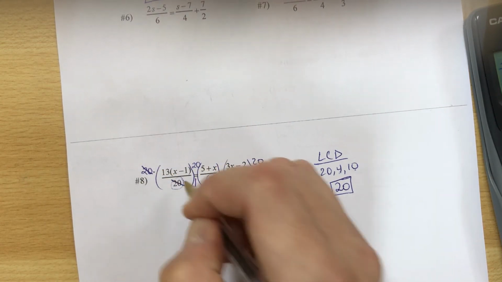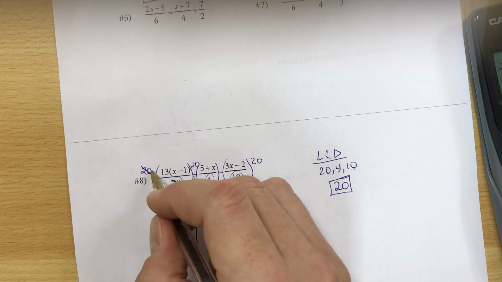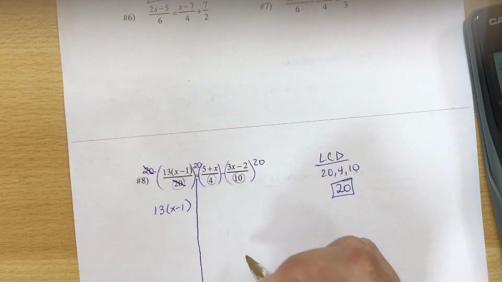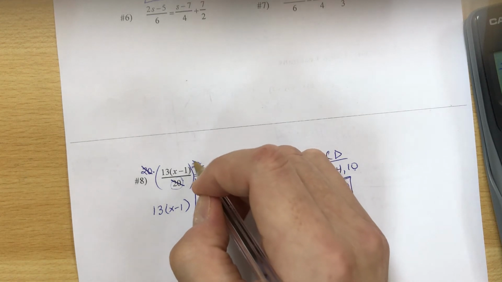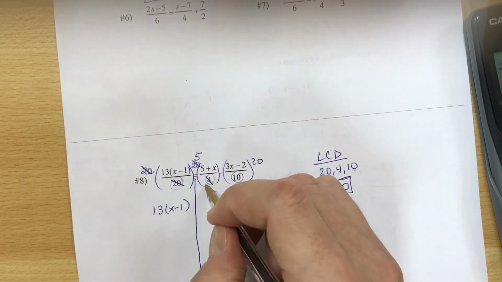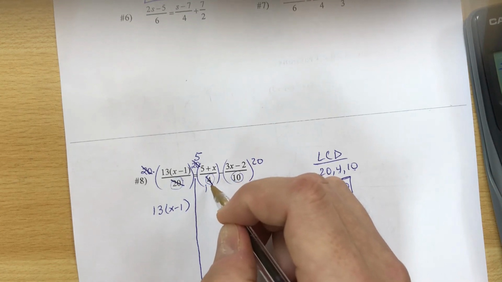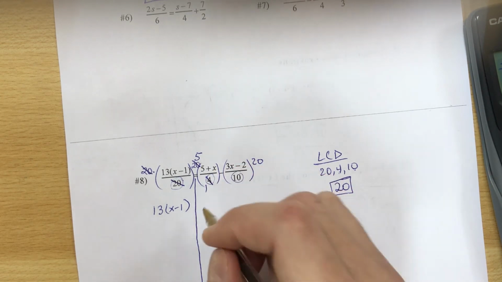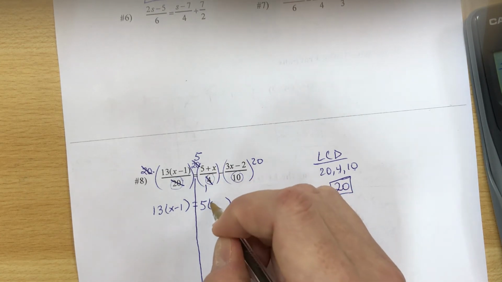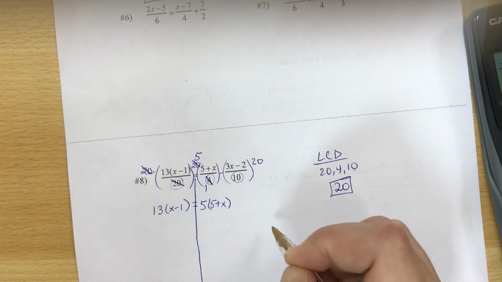20 divided by 20 is 1. So that just leaves us 13 times x minus 1. 20 divided by 4 is 5. That's 5 over 1, so that's why the fraction is gone. We don't need the 1. So it's 5 times what's left in the numerator, which is 5 plus x.